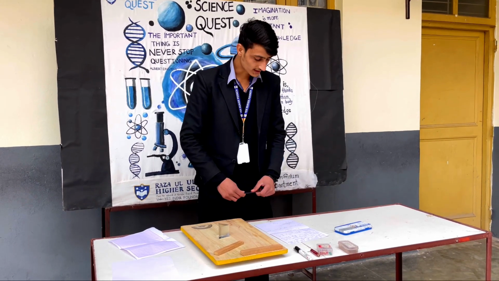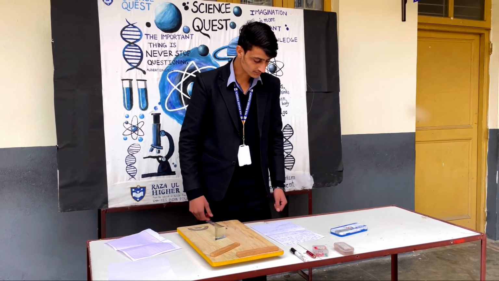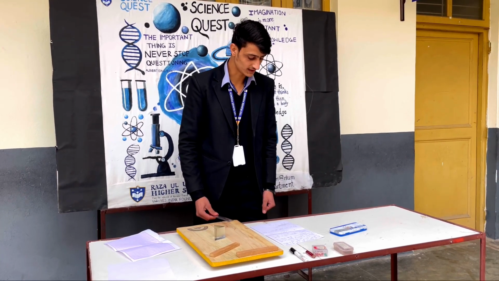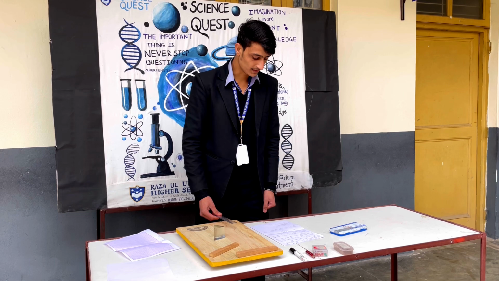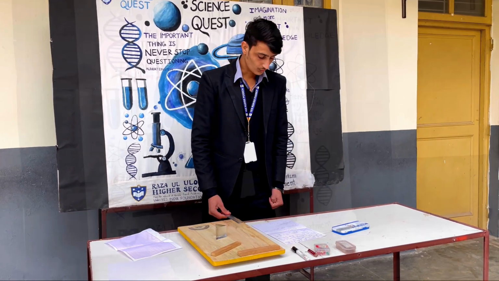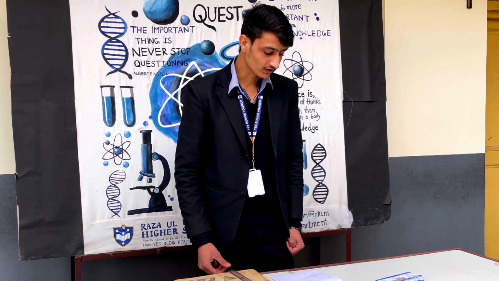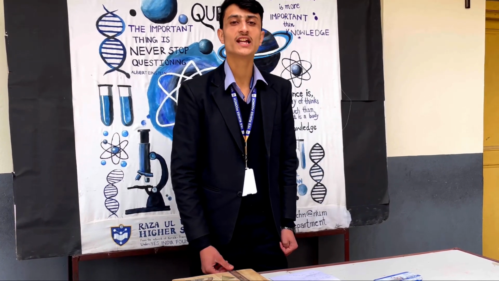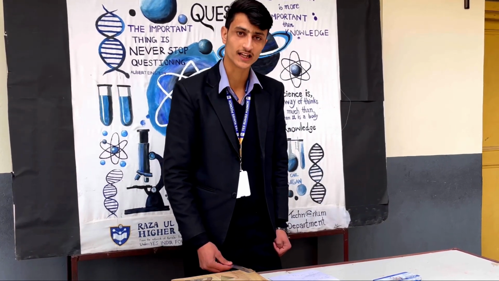Then the theory of this experiment is the refractive index of the material of the prism is given by the relation sin((A plus Dm) divided by 2) divided by sin(A divided by 2). Also we have to find the refractive index of the prism, where Dm is the angle of minimum deviation and A is the angle of prism.